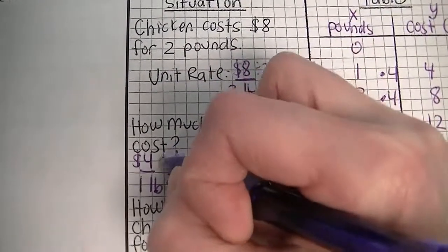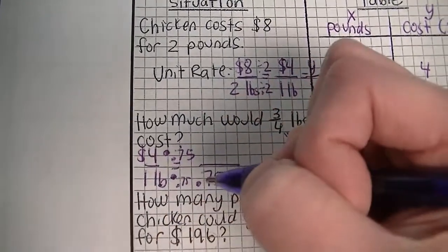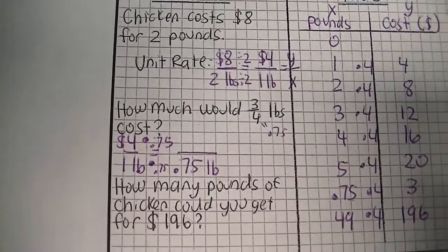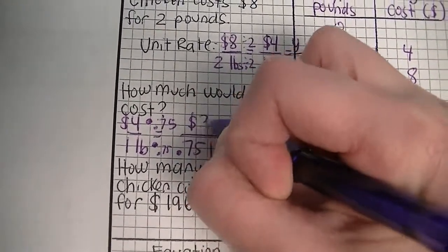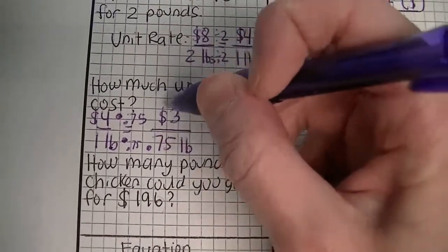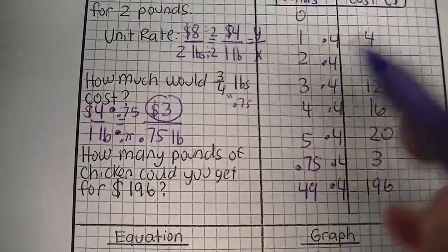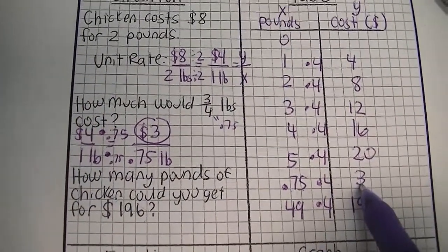So I must also do that up here in the numerator. And when you go 4 times 75 hundredths, you would get 3. Don't forget your dollar sign. $3. That's how much it would cost. And see, it also matches in the table.